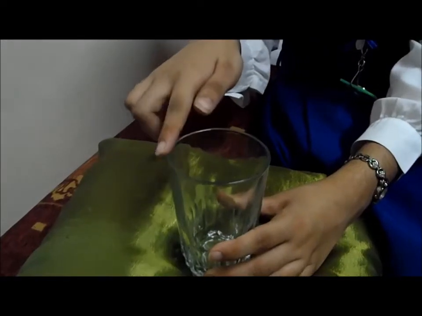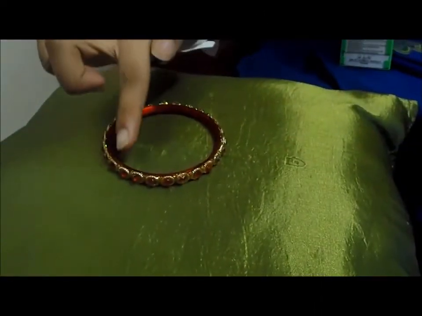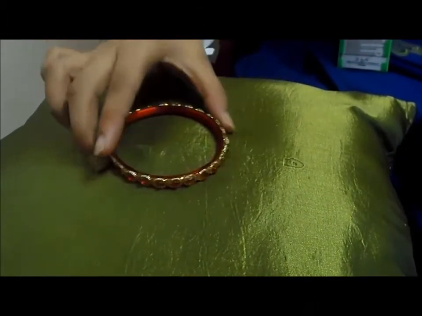Here are real-life examples of a circle. The rim of the glass is an example of a circle. The bangle is an example of a circle. A coin is an example of a circle.